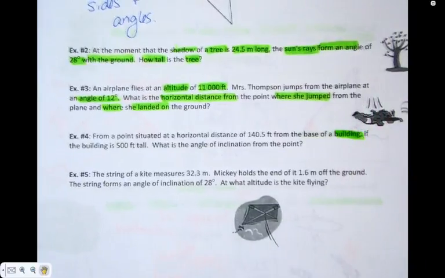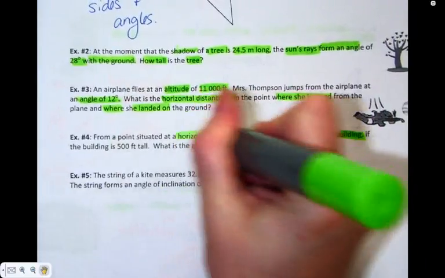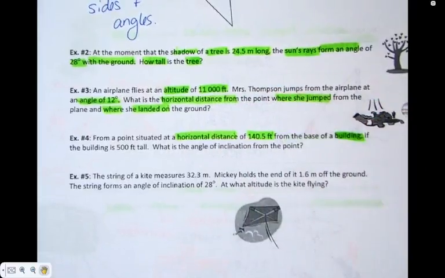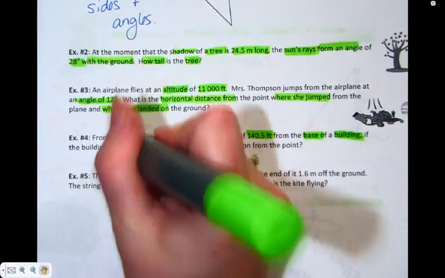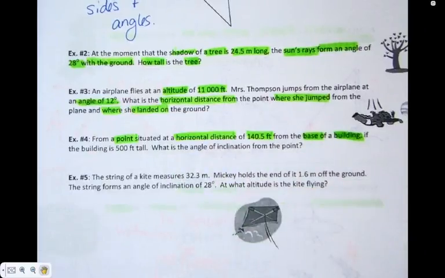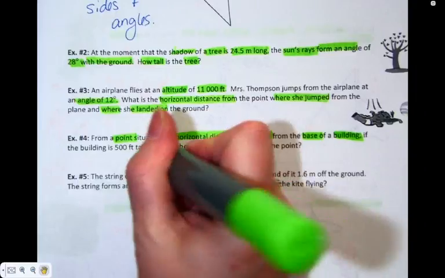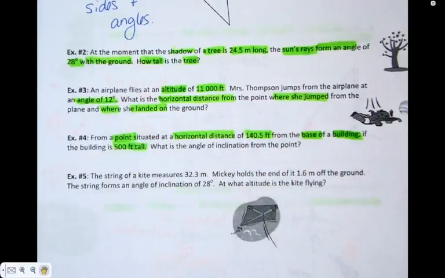Building. 140.5 feet from the base of the building. Still one more thing I would highlight. Oh no, I'm still in the first part. I would do point, because you're going from a point to the building. Okay, 500 feet tall, huge building.